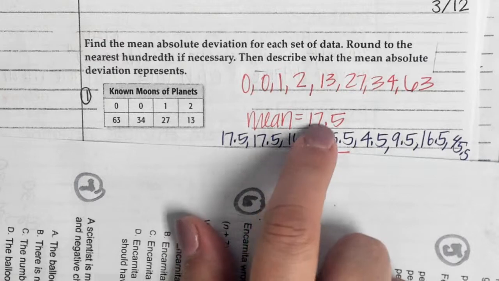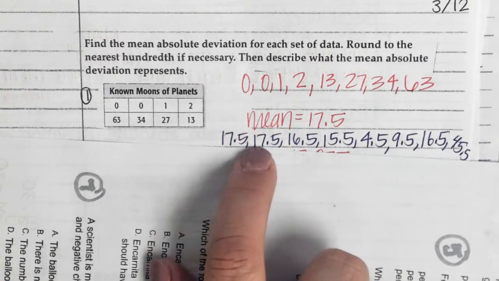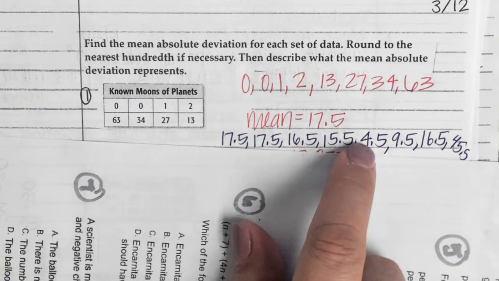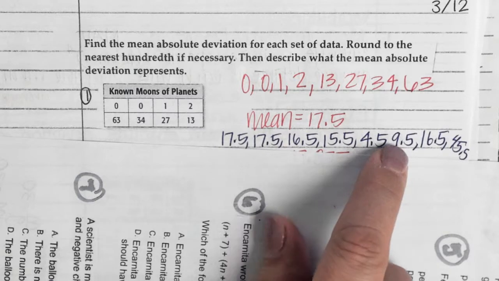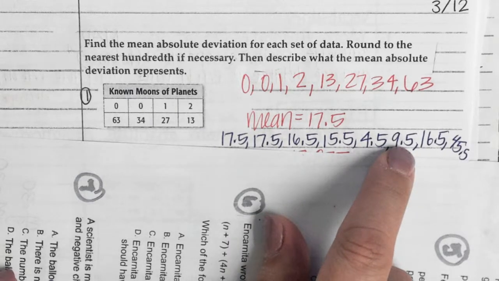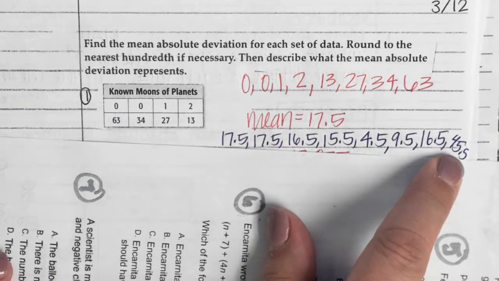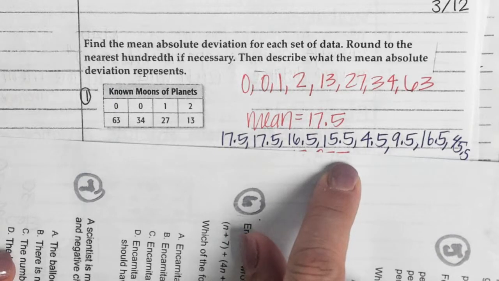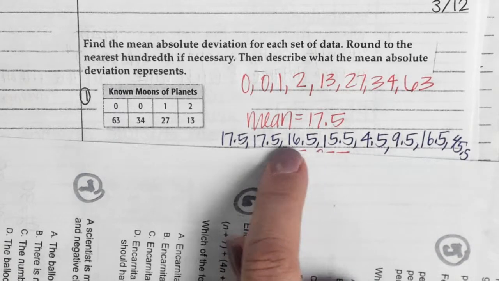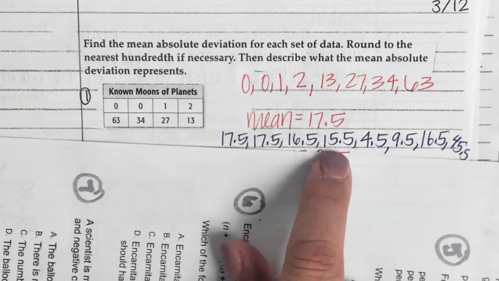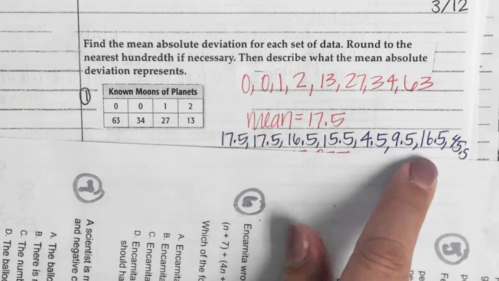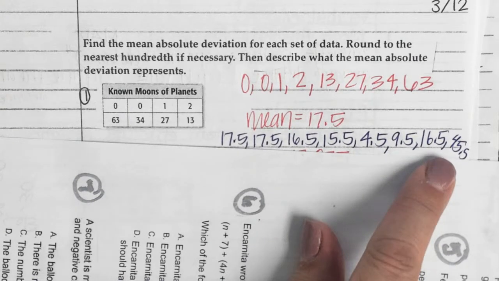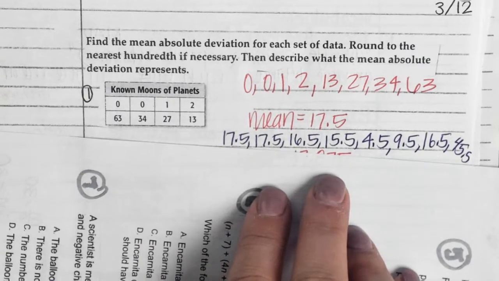And what we did here was we said 17.5 minus 0, minus 0, minus 1, minus 2, minus 13, minus 27, and then made it positive, minus 34 made it positive, and minus 63 made it positive. So this should be your new list of numbers. What does that say? 16.5? Yes. So you got 17.5, 17.5, 16.5, 15.5, 4.5, 9.5, 16.5, and 45.5. Got it? And then you add those together, divide by 8.